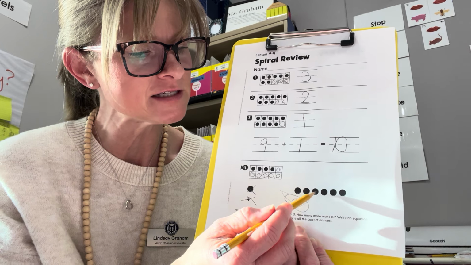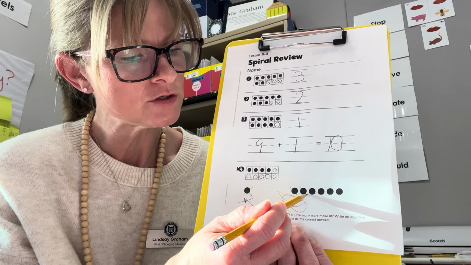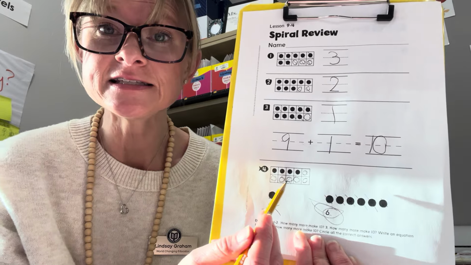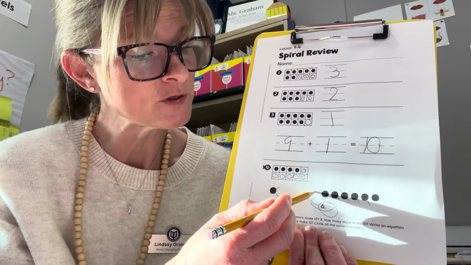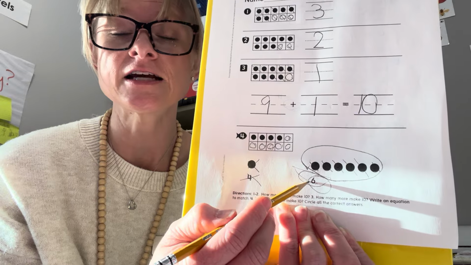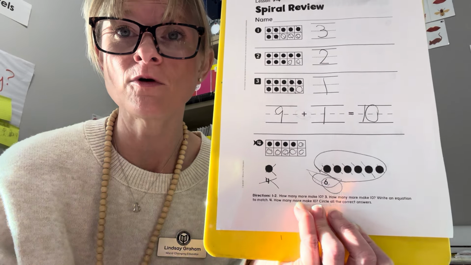Let's count how many counters this one is. Ready? 1, 2, 3, 4, 5, 6. Did we say we needed 6 to make 10? Yes. So we're going to make sure we circle those counters as well. So 6 and 6, those are the same. And that's how many more we needed.